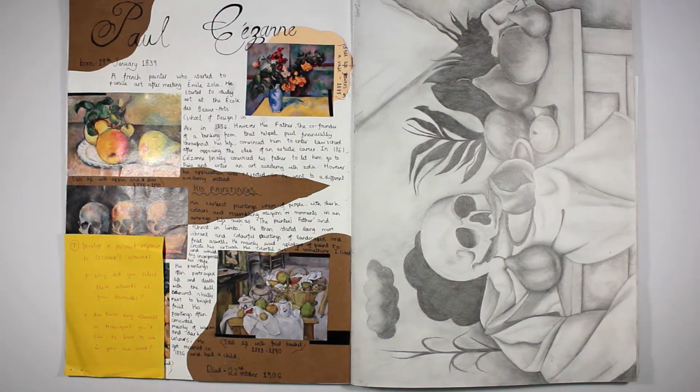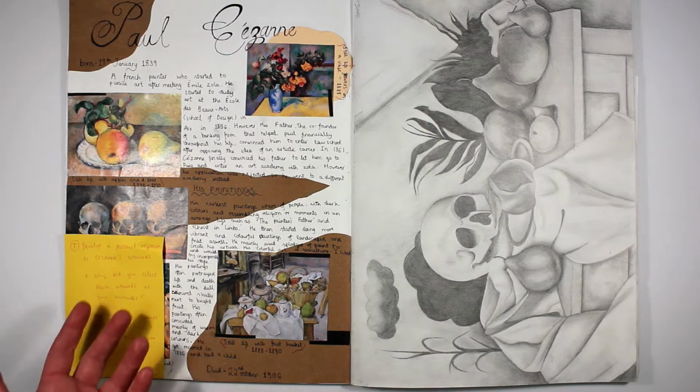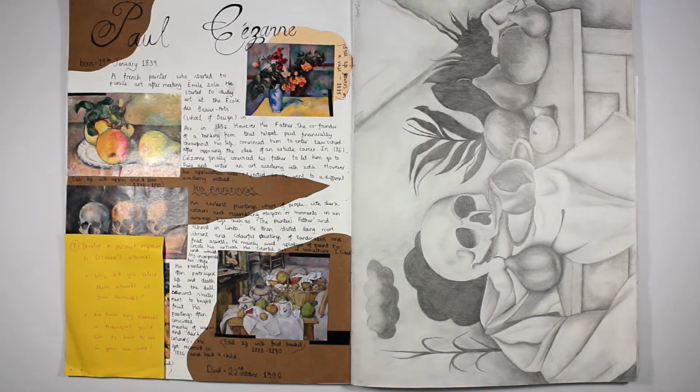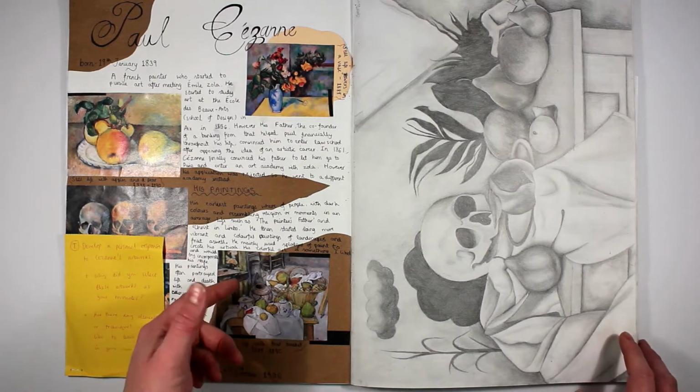I'm going to talk you through a sketchbook from a Year 9 student at the start of their GCSE course. The project is natural forms, and in particular looking at the artist Paul Cézanne. The student has completed this over the last 3 months. So the student begins with an artist page on Paul Cézanne with lots of factual information about him as an artist and images of his work.